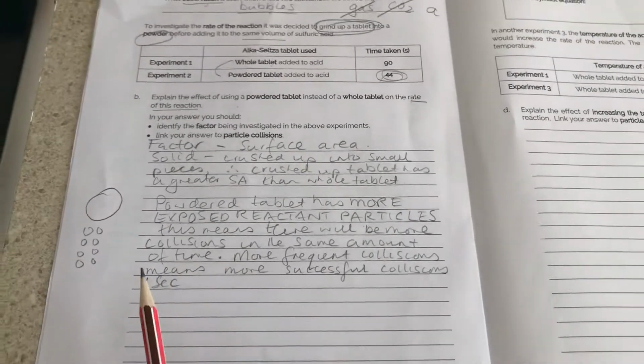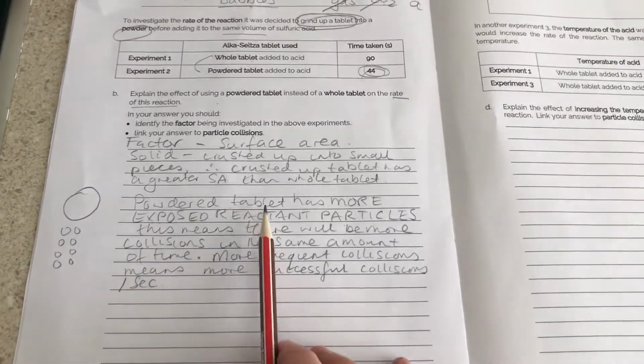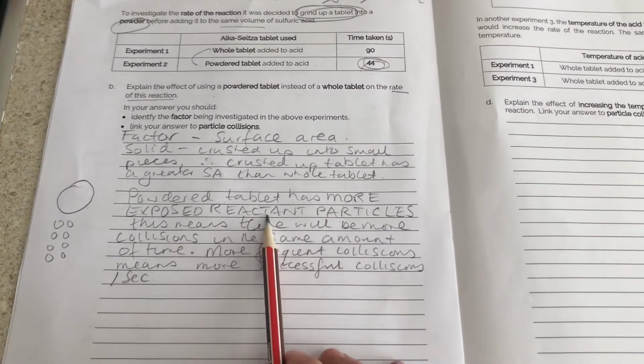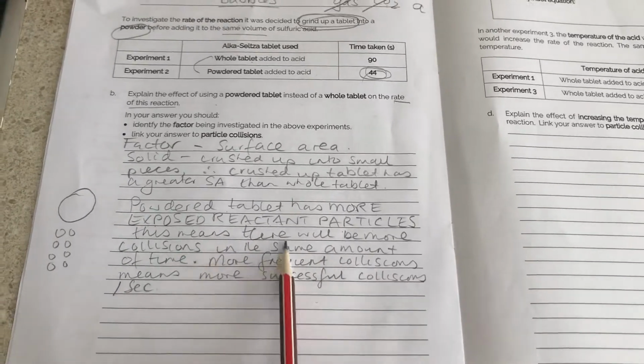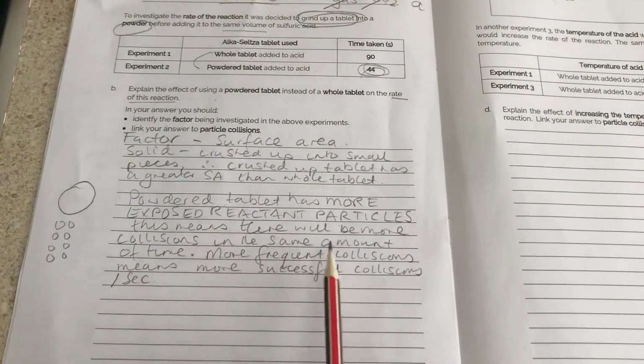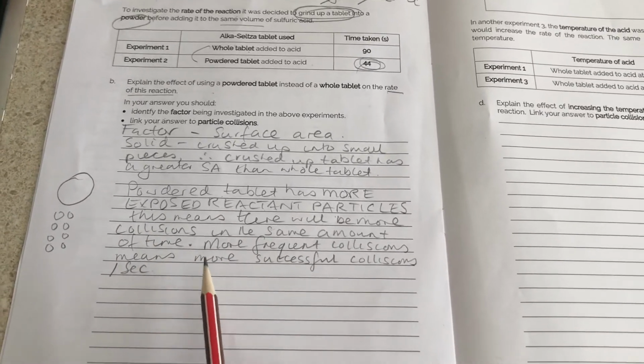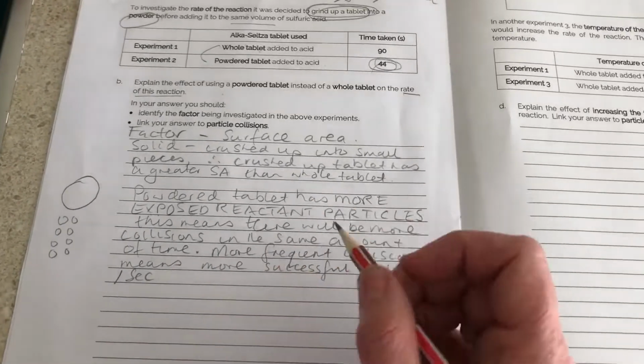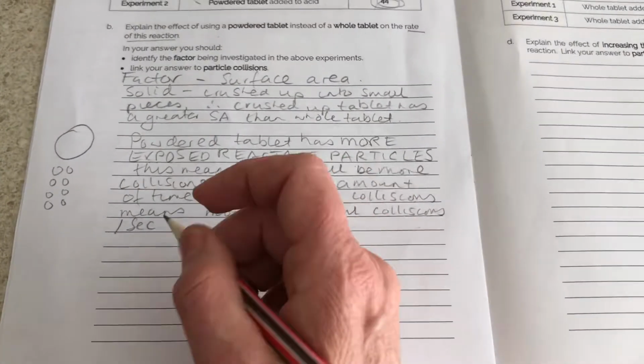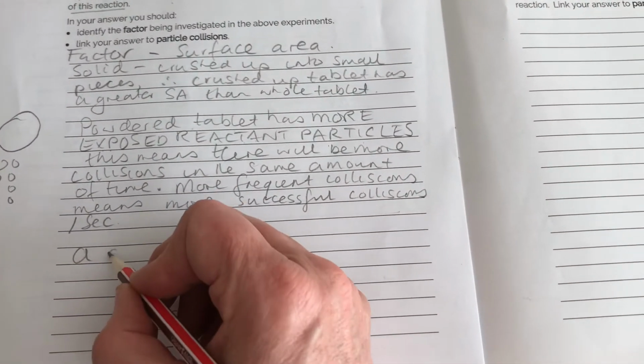Okay, so now we've said if we powder the tablet, we've got more exposed reactant particles, which means there are more collisions in the same amount of time. And these more frequent collisions will mean more successful collisions per second. What's a successful collision? I'm just going to define that there.